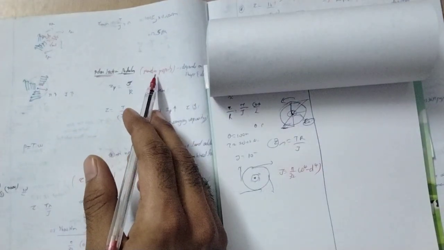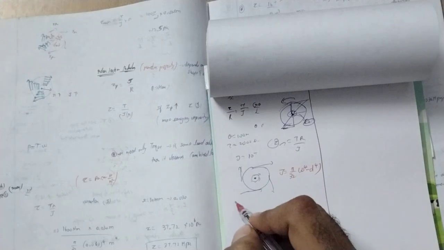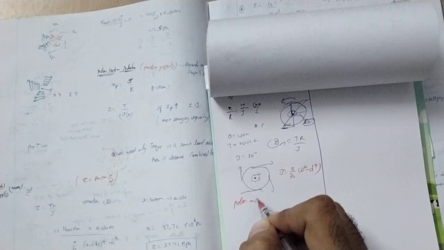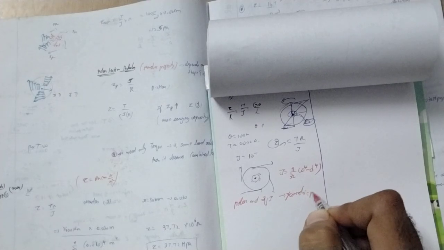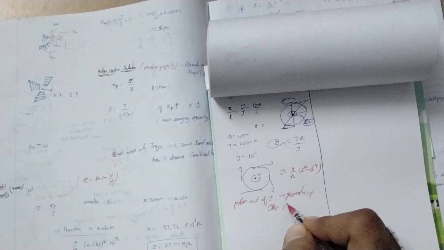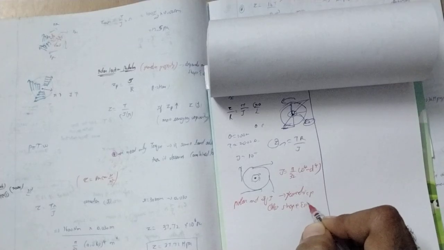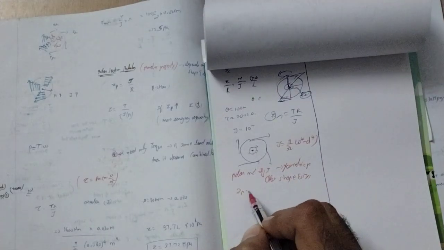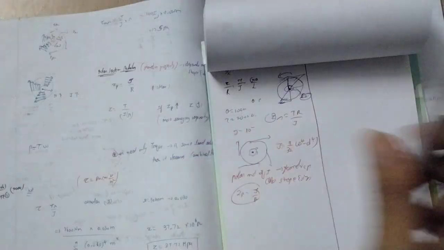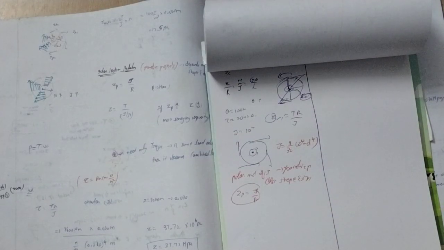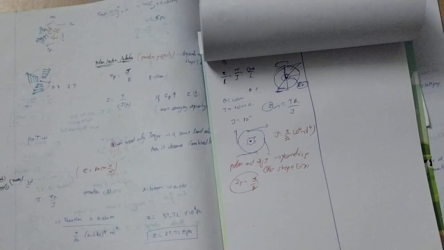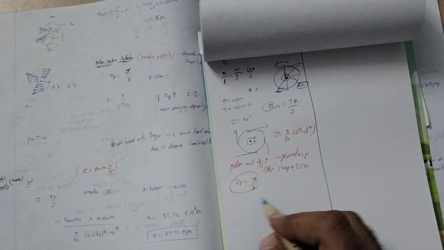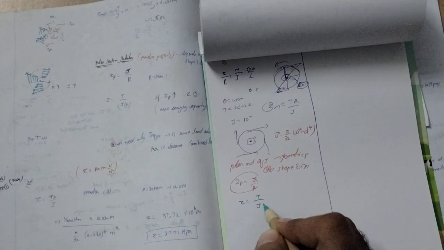Next one, polar moment of inertia. The polar moment of inertia is a geometric property, okay. It depends on shape and size. So Zp equal to J divided by R. What is the polar section modulus? J divided by R. So J is the polar moment of inertia, I think you can understand.